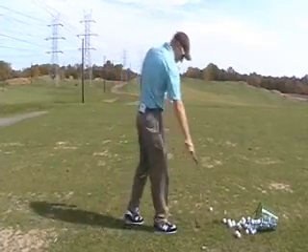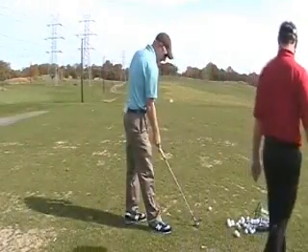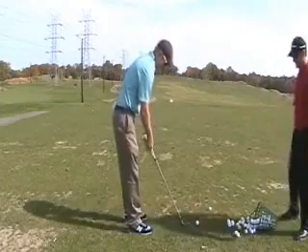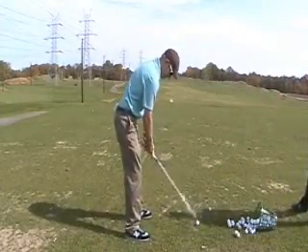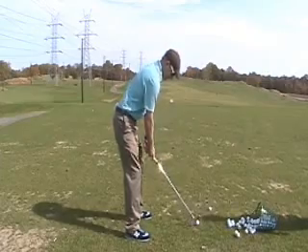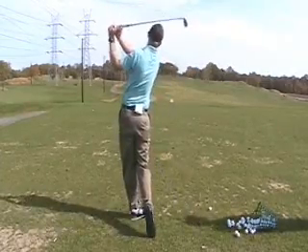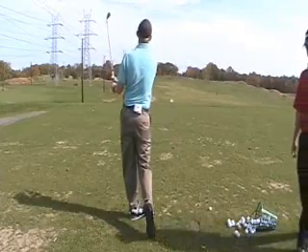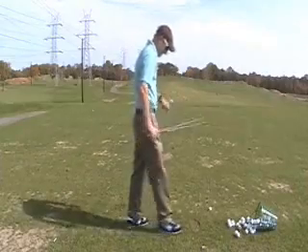Yeah, that looks pretty good. Yeah, I wish they flew like that on the golf course. How was that shot? A little fat. Okay, a little fat.